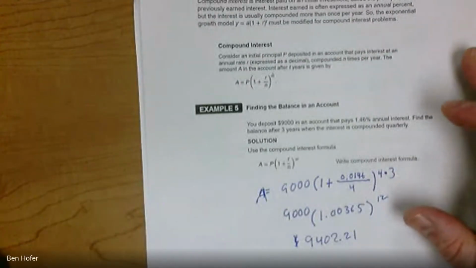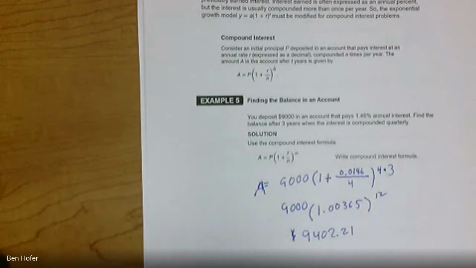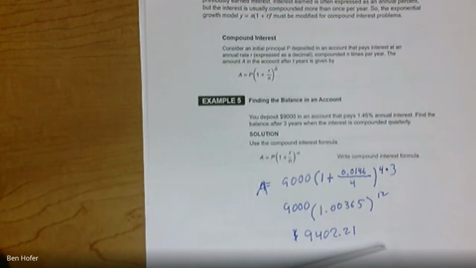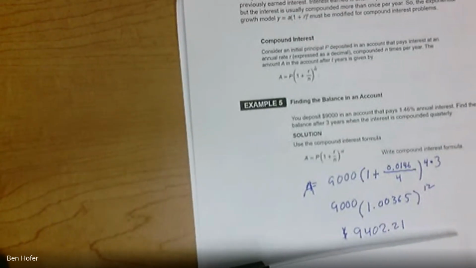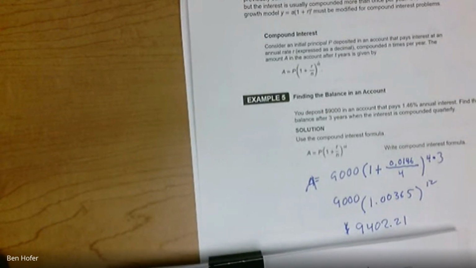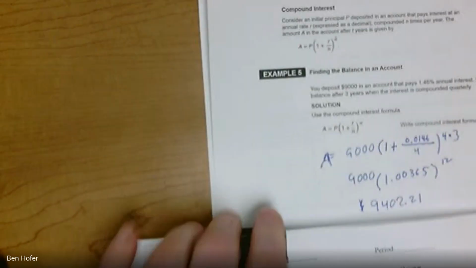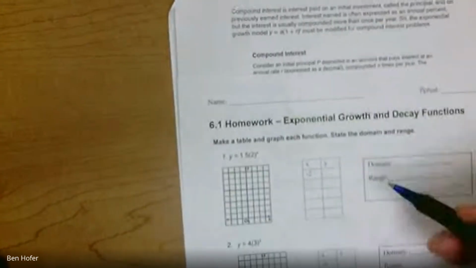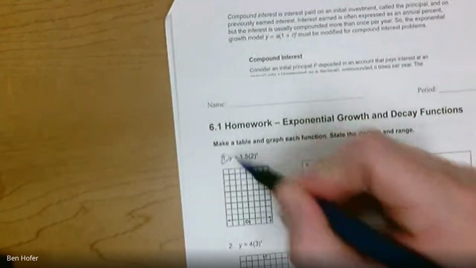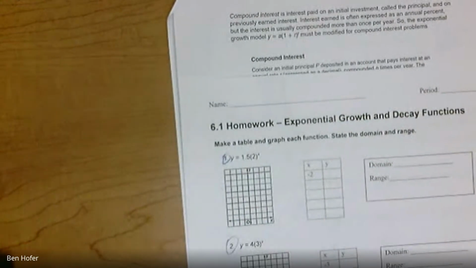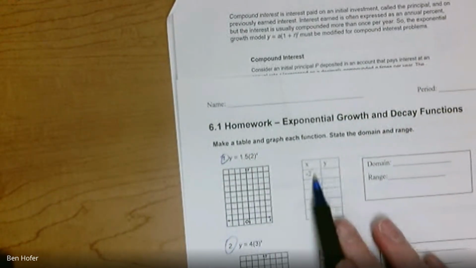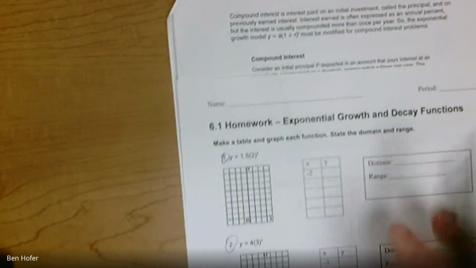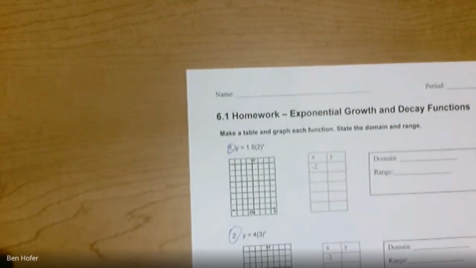For your assignment, you have 4 graphing problems. Okay, let's go with having you complete 1, 2, and 3. Okay, enter into y equals, fill in your chart. Okay, graph your data. Do that 3 times.